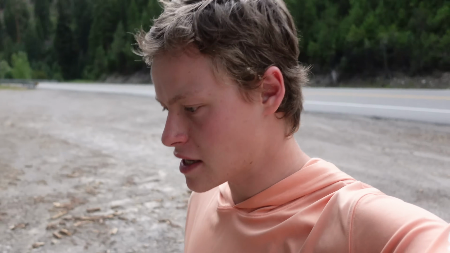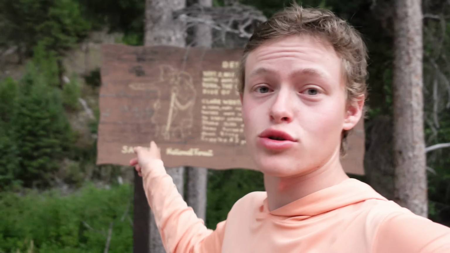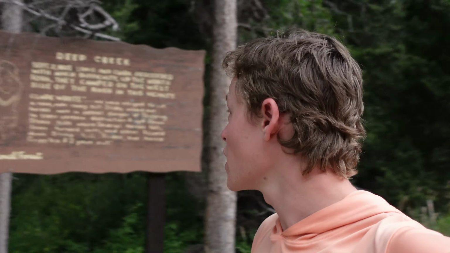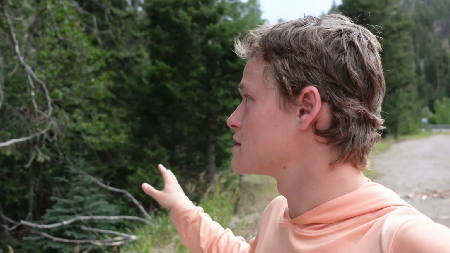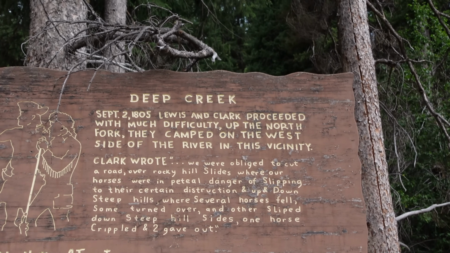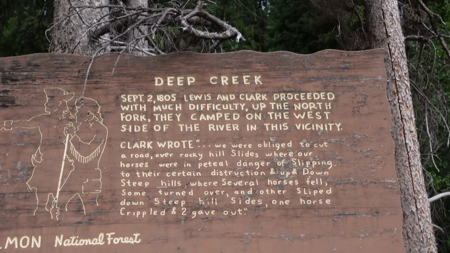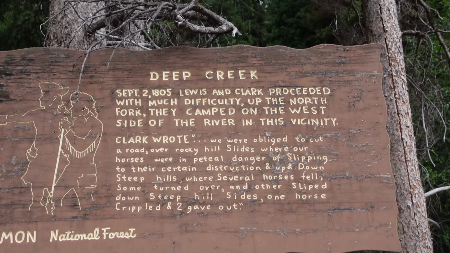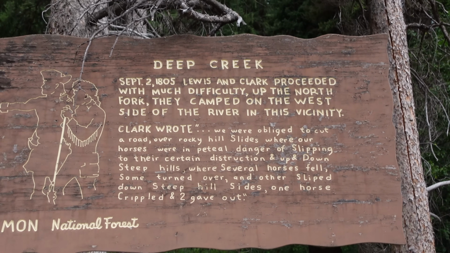What's cool about this area that I'm in right now though, is Lewis and Clark actually traveled through here on their journey west. And there's a bunch of signs talking about little bits of history that happened at these places along the way. So as you can see, this sign says they were running into a lot of problems here and camped on the west side of the river in this vicinity, which is where I am now.